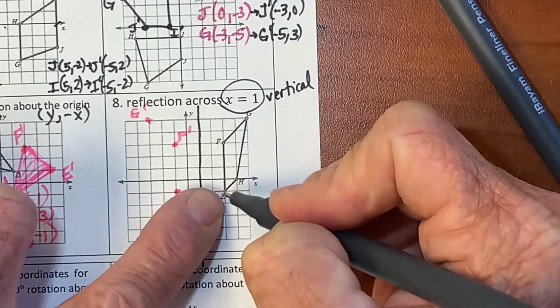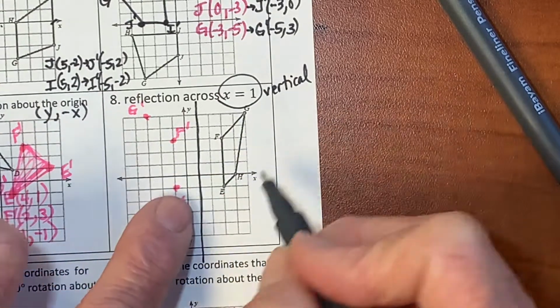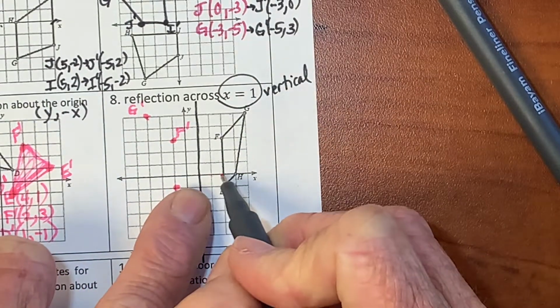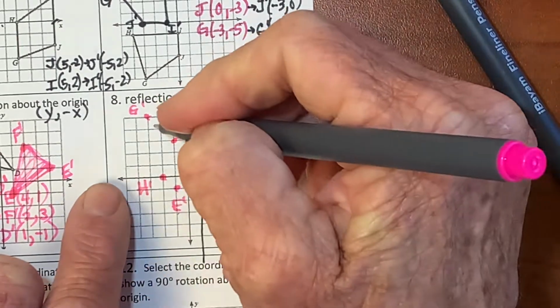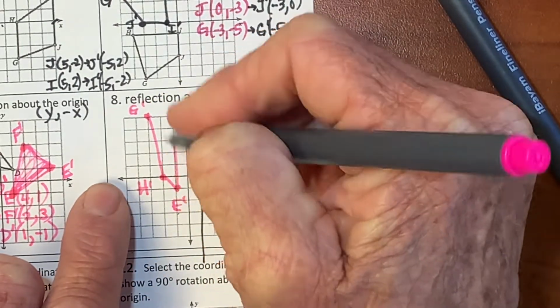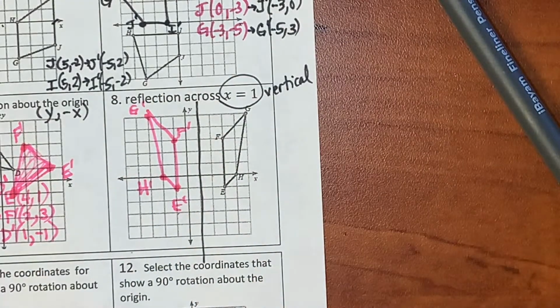G prime is there. E is 2 to the right, so 2 to the left. Notice E was directly below F. It's still going to be directly below F. And then H was 1, 2, 3 to the right, so 1, 2, 3 to the left, and H prime is here. So we have our quadrilateral.